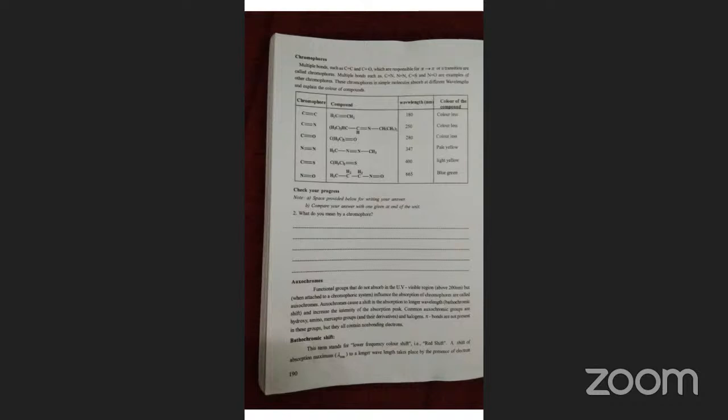Then what is an auxochrome? This auxochrome does not directly exhibit color, but only when it is attached to a chromophore does it exhibit the color. Those types of groups are called auxochromes. Let us see first the OH group, or the best example is the NH2 group.